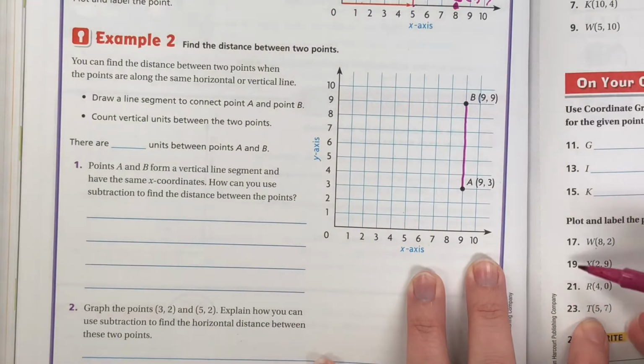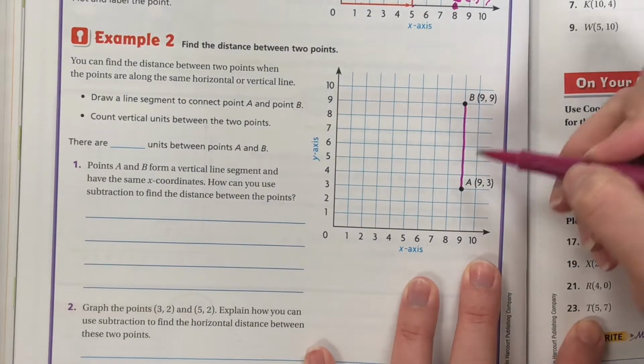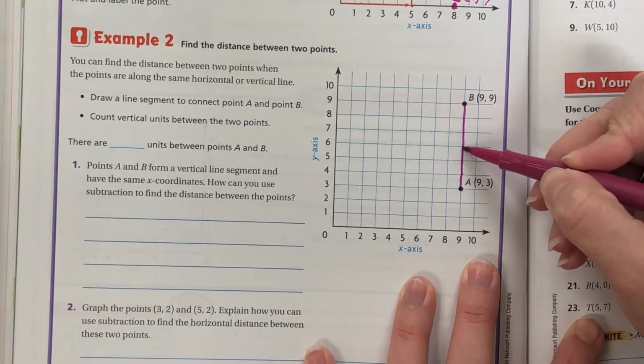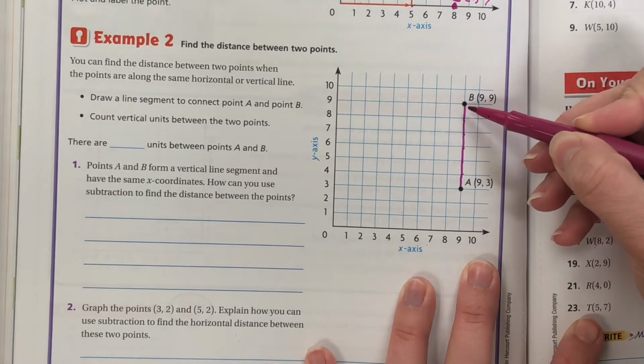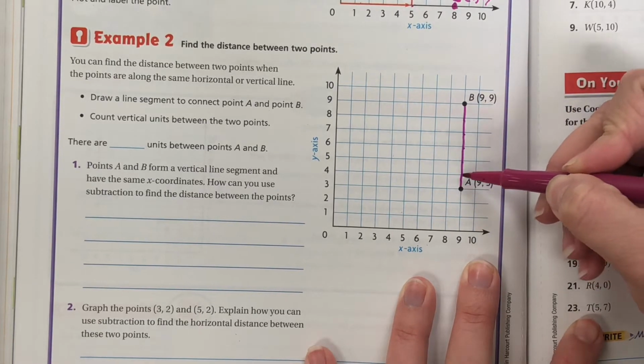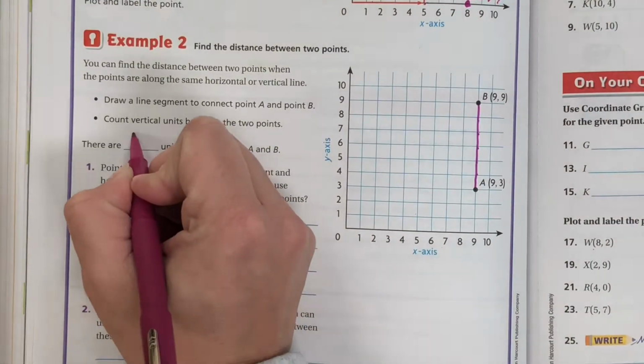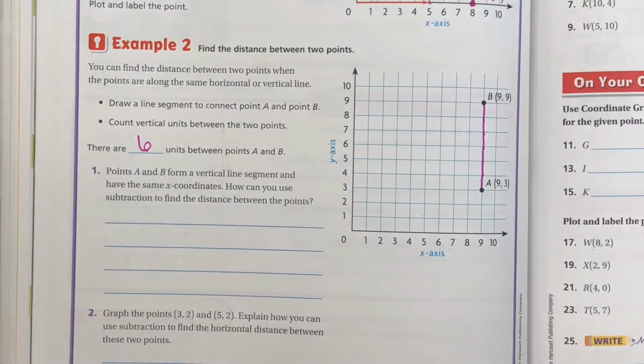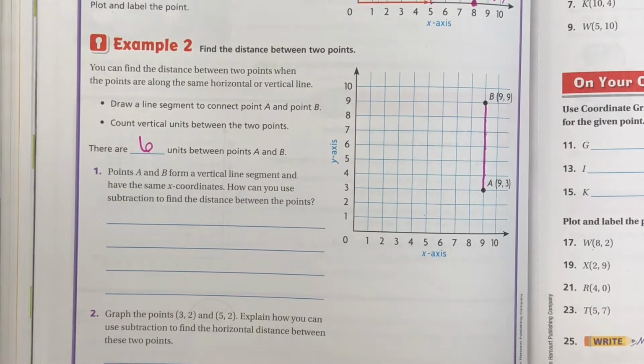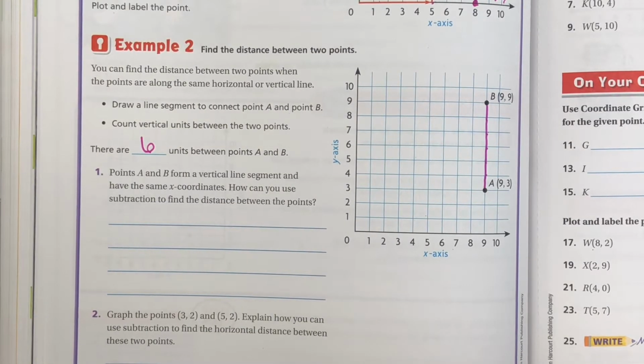To see how many points are between them, you count them. So you start here and you go 1, 2, 3, 4, 5, 6. There are 6 units between point A and point B.